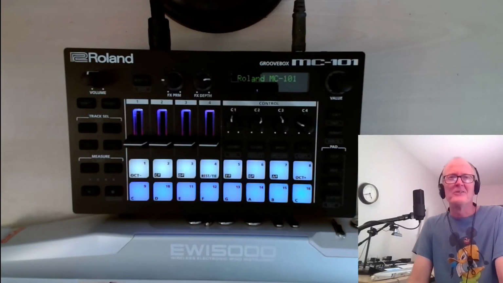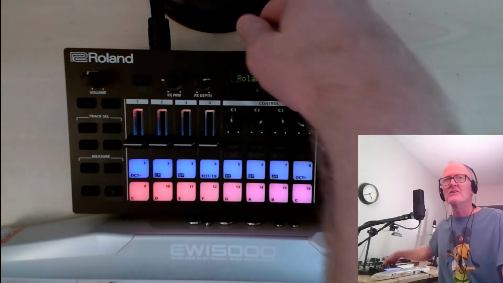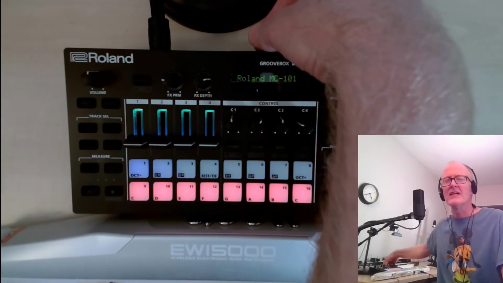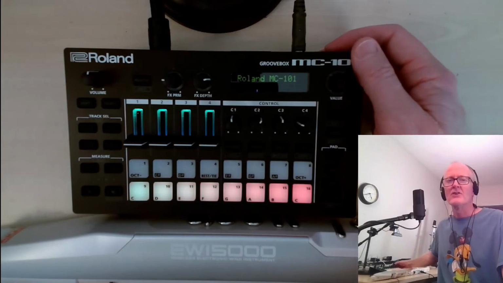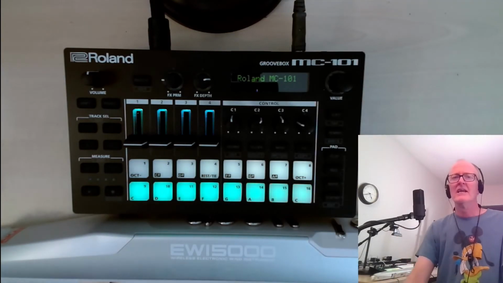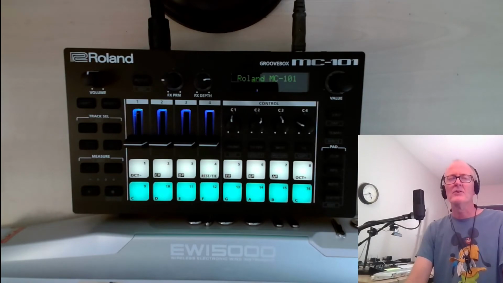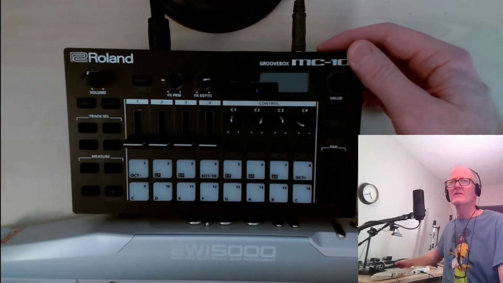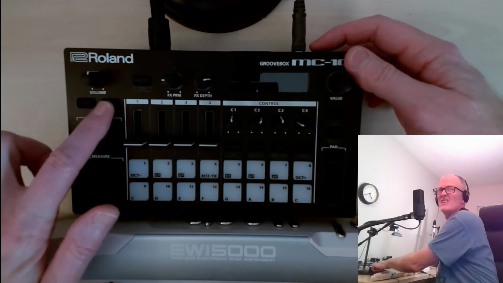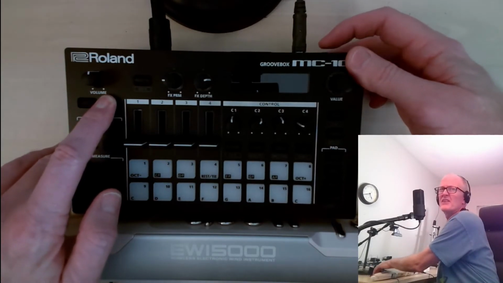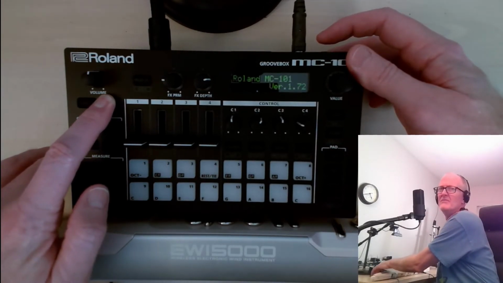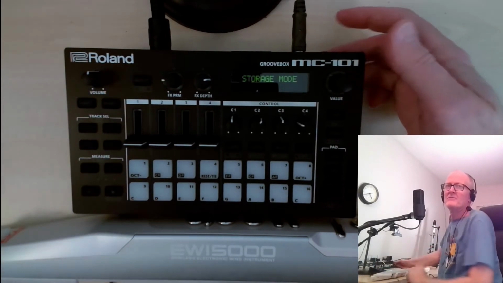Okay, so now what we're going to do is put the sounds into the MC-101. And you can do this by either taking the SD card out and putting it in your PC and transferring the files, or you can just turn off the unit and turn it back on and put it in storage mode. So I will put it in storage mode. Turn it off, and then you hold down the project button, turn it on. There you go, storage mode.